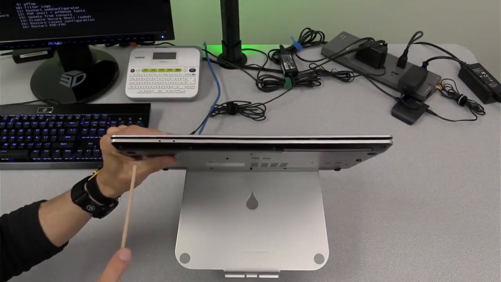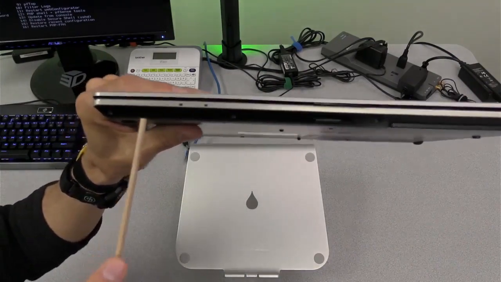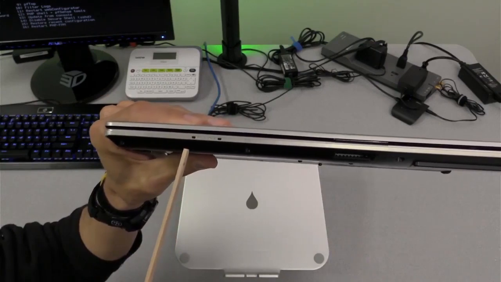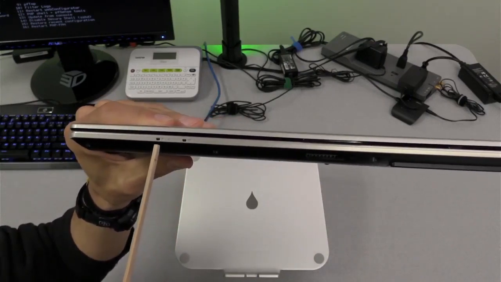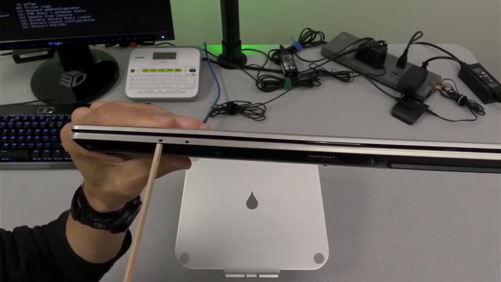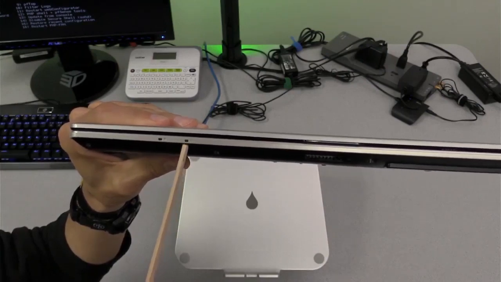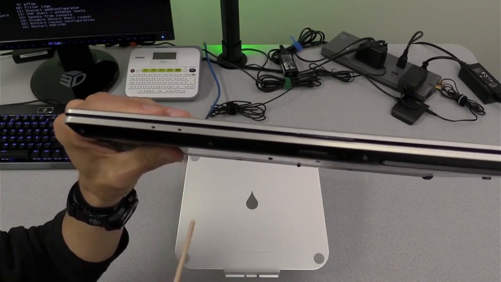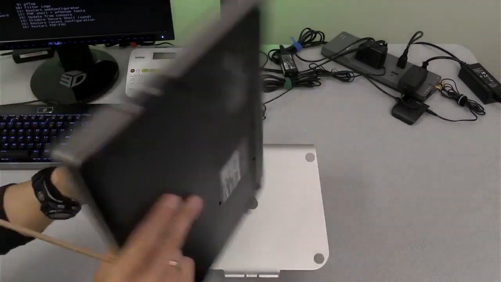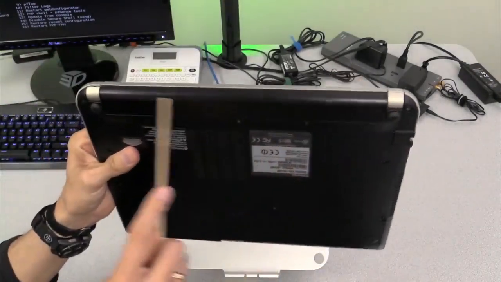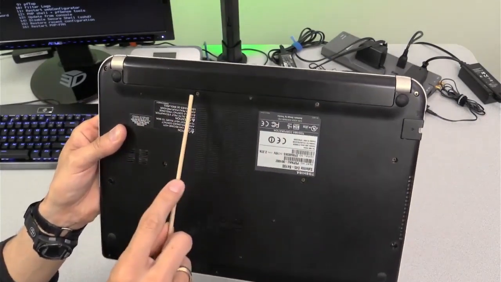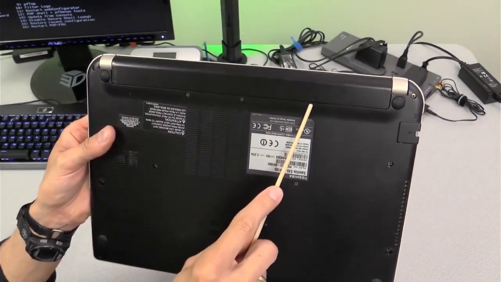On the front of the laptop, we have a couple lights, and these may be a little difficult to make out. But on the left, we have the charging light and power light. And on the right here, we have the Wi-Fi light. Tells you if Wi-Fi is working. On the back, this has a battery, and it's secured by 2 screws.